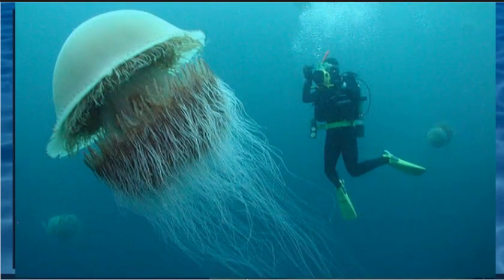All right, good. So here's a big one. This is called a lion's mane jellyfish. Look how big it is. They can get even longer. Their tentacles can go down, I think, 60 feet long or so.